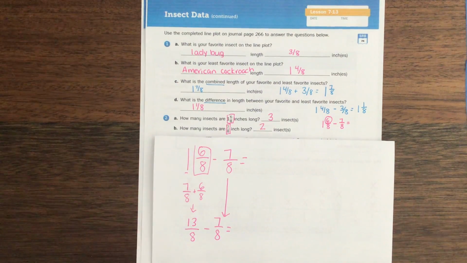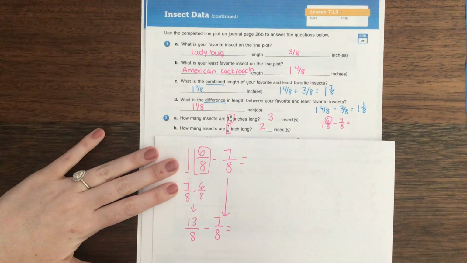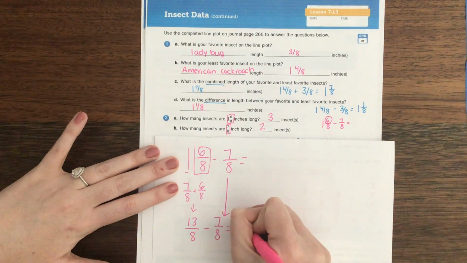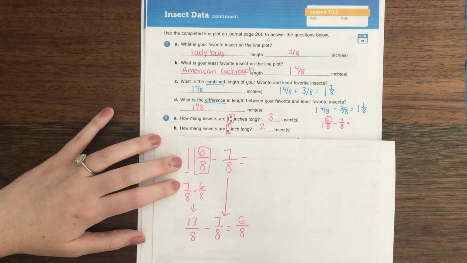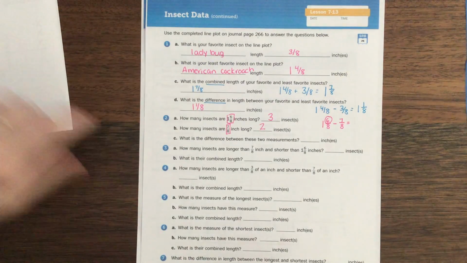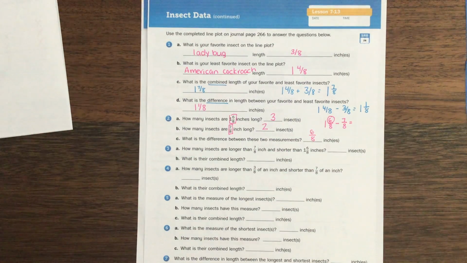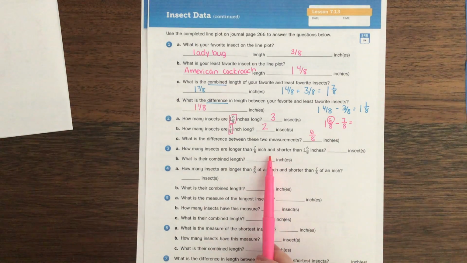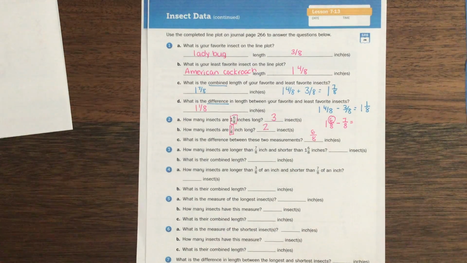And my answer is going to be, oh, actually, I didn't make a mistake, it's 6/8, because 13/8 minus 7/8 is 6/8. So the difference of these two measurements is 6/8.